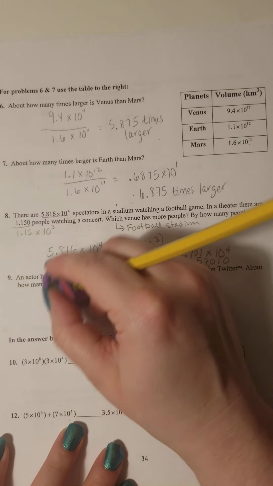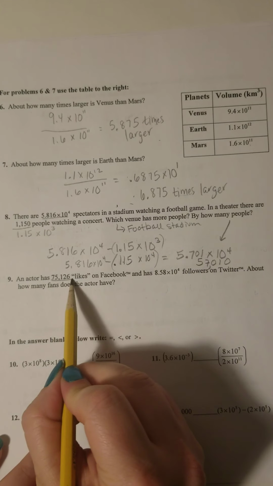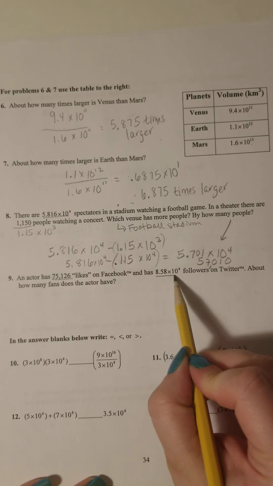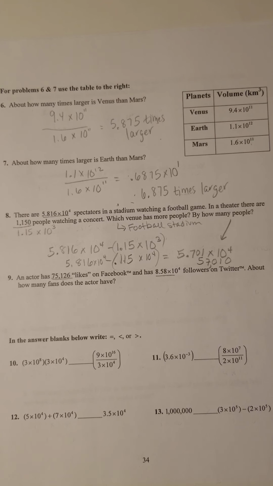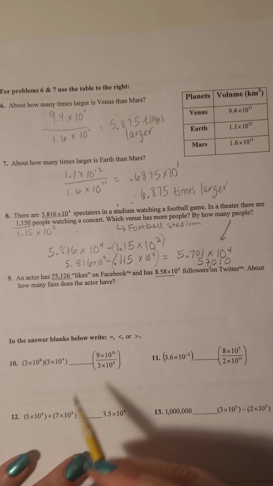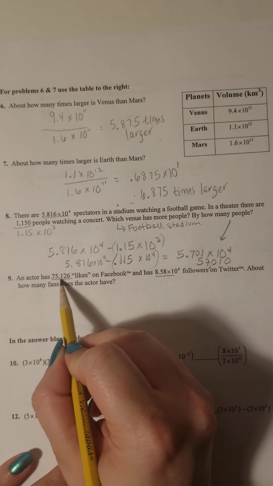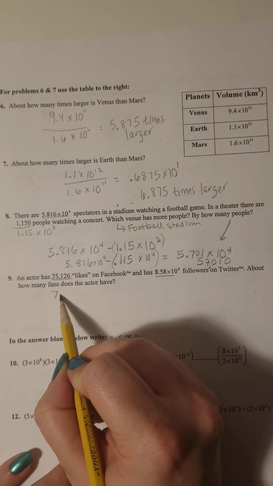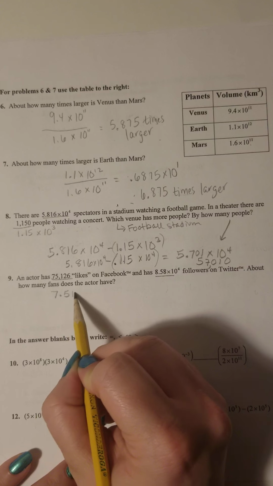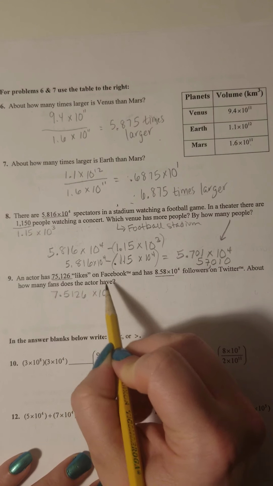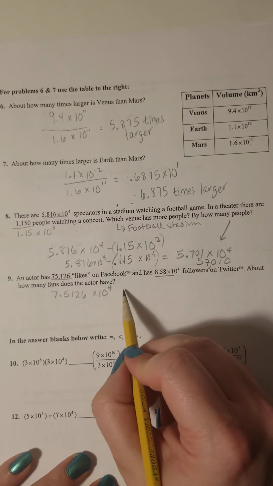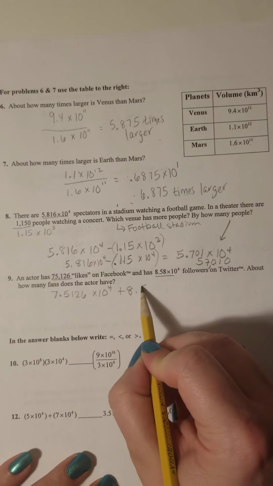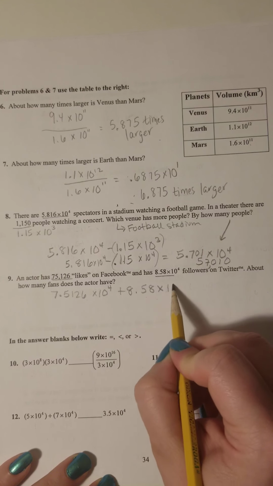An actor has this many likes on Facebook and this many followers on Twitter. About how many fans does the actor have? So on these two social media platforms at any rate. So I'd have to add those two together. So again, let's turn this into a number that's in scientific notation. 7.5126 times 10 to the, we had to move this 1, 2, 3, 4 times. And this is already 10 to the 4th. That's great. Makes it a little bit easier when I add them together.